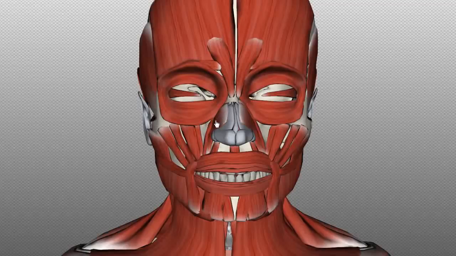These muscles here, the nasalis, which consists of the transverse part and the alar part, is responsible for compressing and flaring the nostrils, the nares. The transverse part compresses the nostrils, and the alar part of the nasalis helps to flare the nostrils. It opens them out. And this muscle here, the depressor septi nasi, the name kind of gives away what it does.